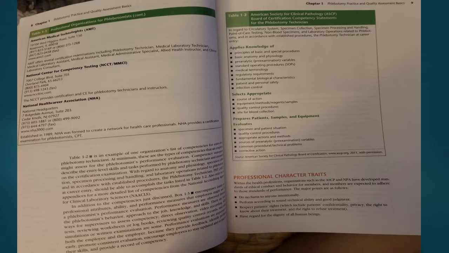Selects appropriate course of action, equipment, methods, reagents, and samples, quality control procedures, and site for blood collection. Prepares patients, samples, and equipment. Evaluates specimen and patient situation, quality control procedures, appropriate actions and methods, sources of pre-analytic or pre-examination variables, common procedural technical problems, and corrective action.